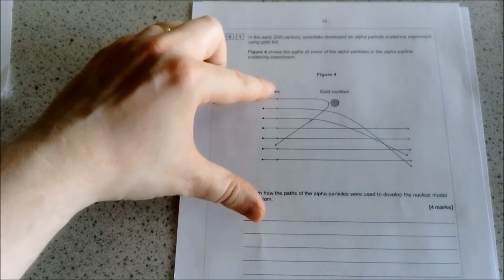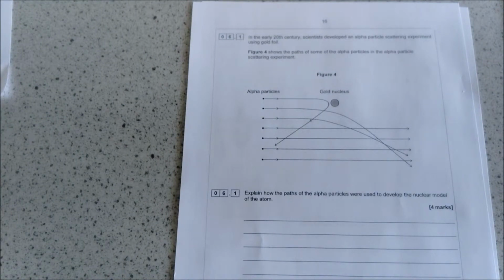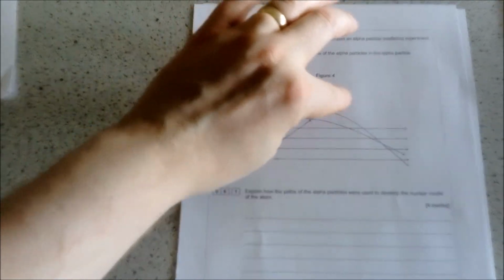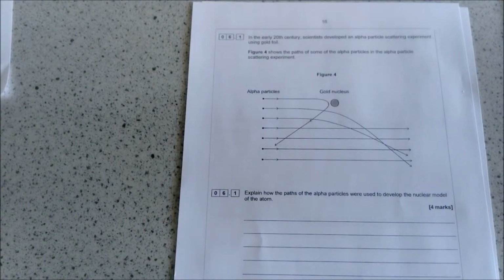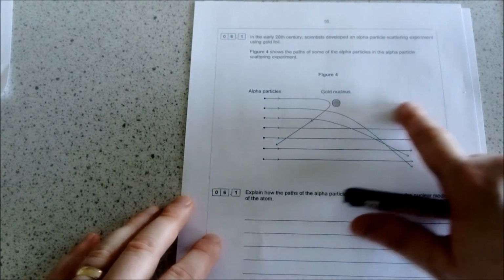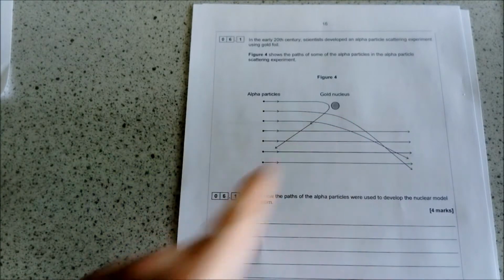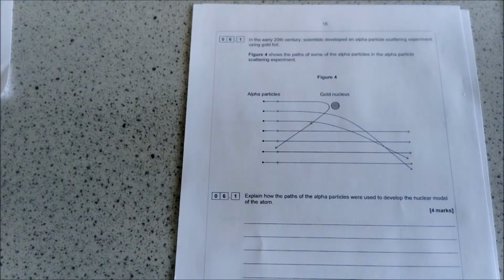Then you can talk about, if you start from the top, some of the alpha particles were bounced back. This means that the center or the nucleus of an atom must be really dense, because if it wasn't dense, most of it would either stick to it or you'd find none of it going back. You can talk about the fact that most of the radiation went straight through, giving us the idea that most of the atom is empty space. Some of the radiation was bent away from the nucleus, giving us the idea that the nucleus must have a similar charge to the alpha radiation, so it must have a positive charge in order to repel it.